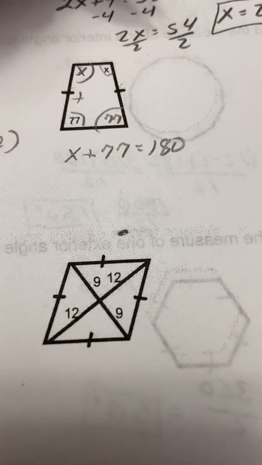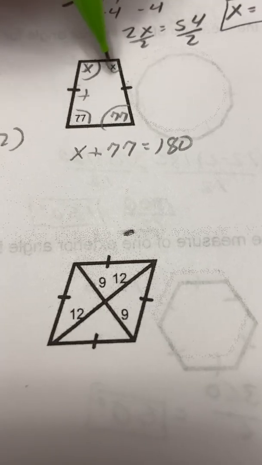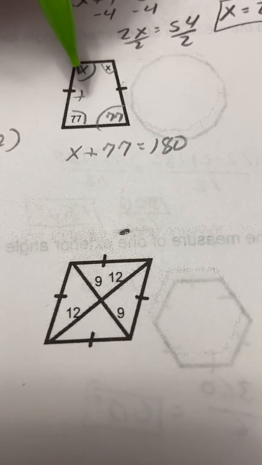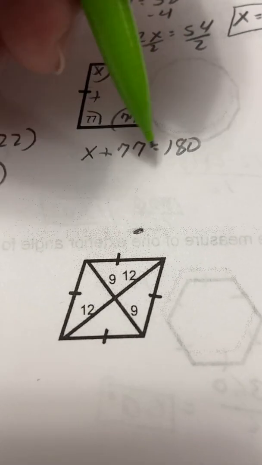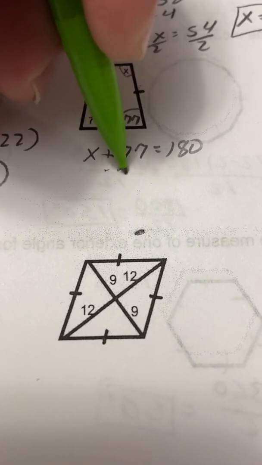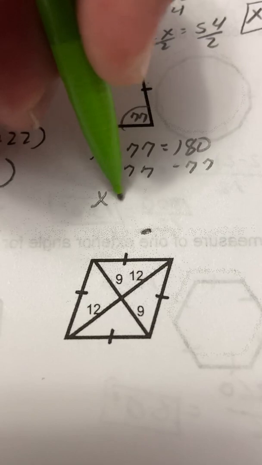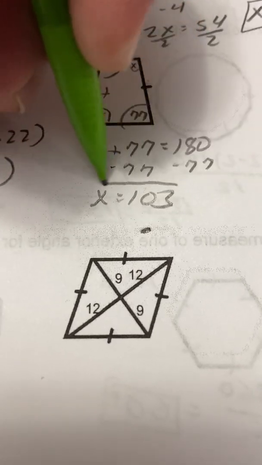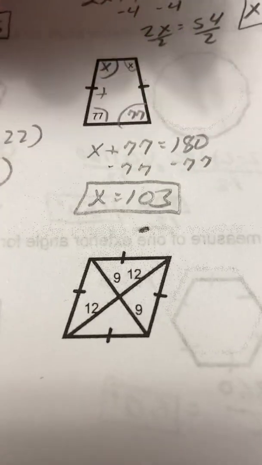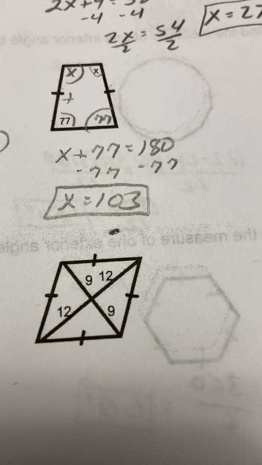equals 180. Or, since it's a quadrilateral, you could add all four of them together and set that equal to 360, but it's a little more work than you need. Subtract 77 from both sides. And our x is going to be 103.